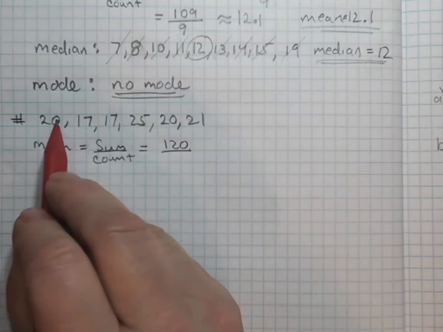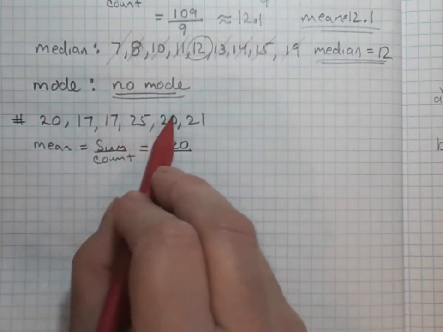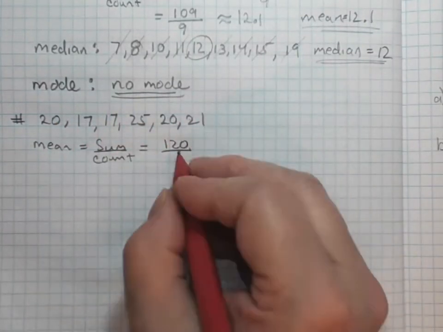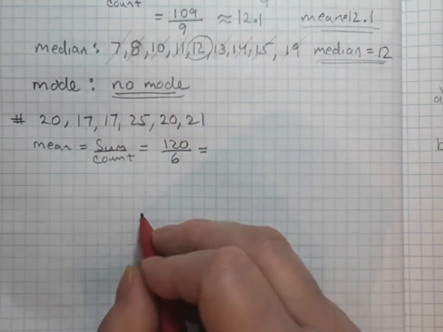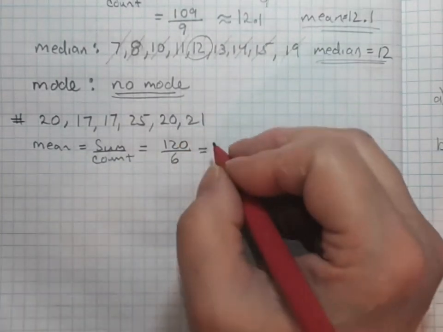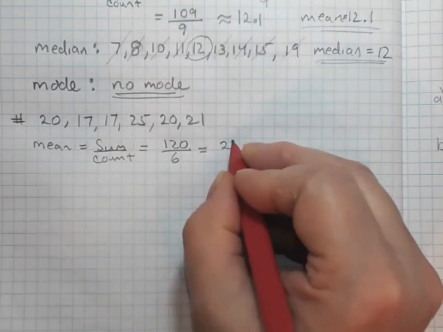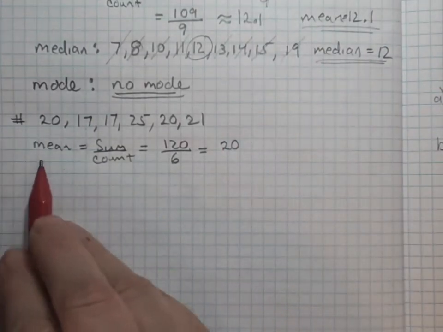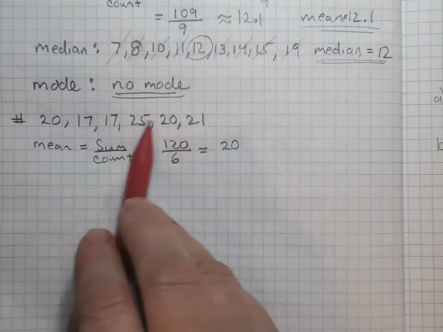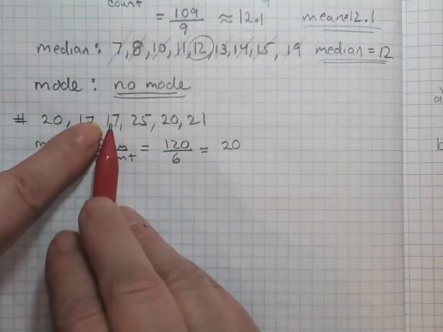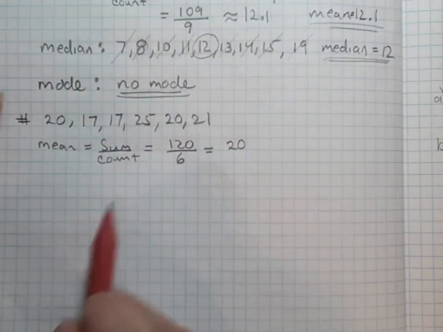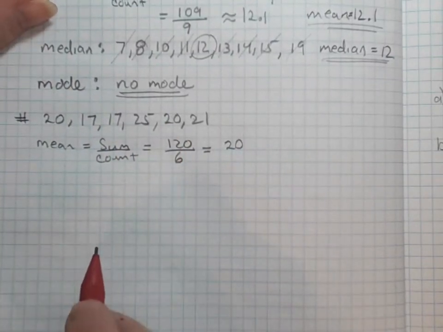And on my count, 1, 2, 3, 4, 5, 6, I have 6 numbers, so 6. And then I do the division, and 6 does go into 120 very nicely, so that's equal to 20. And so I'm saying my average number is about 20. And these three are really close to that. These are below 20, this one's above 20, so perhaps that's a pretty reasonable number.